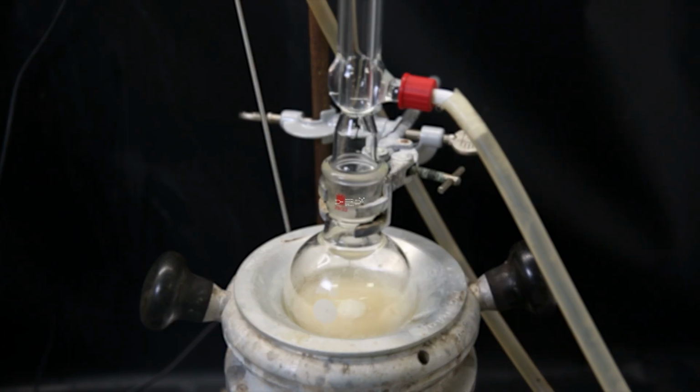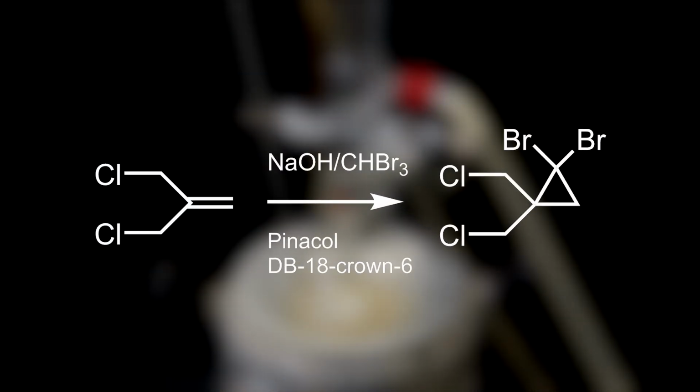for 4 days. In the reaction, the double bond can react with the dibromocarbene to form the dibrominated cyclopropane product. The reaction is improved by addition of pinacol. Pinacol is a co-catalyst that improves the deprotonation in phase transfer catalysis, specifically for dihalocarbenes, while dibenzo-18-crown-6 acts as a phase transfer catalyst and also improves the workup.